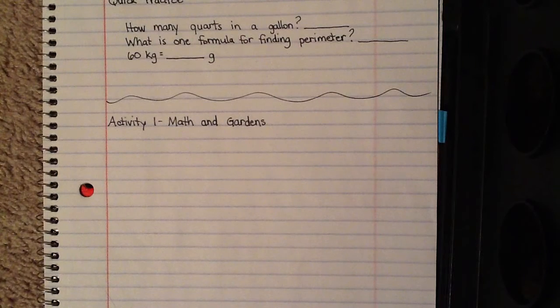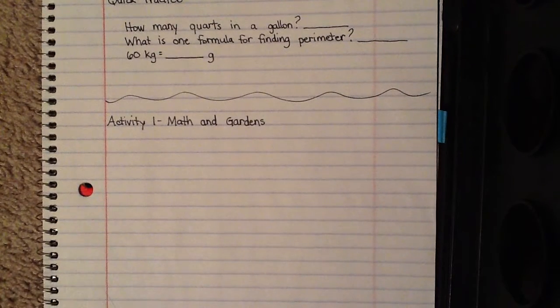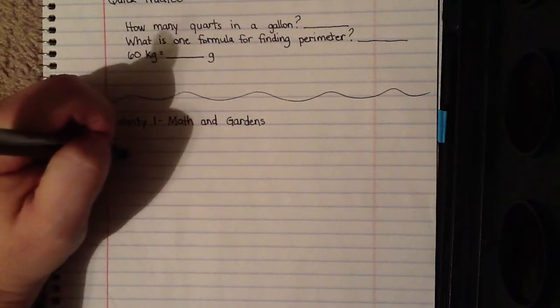We have a school garden. There are gardens in our backyards. There are community gardens. Gardens can be vegetables, fruits, flowers, herbs. Gardens are found all around the world and can be any shape.